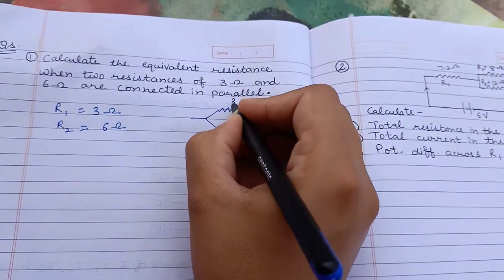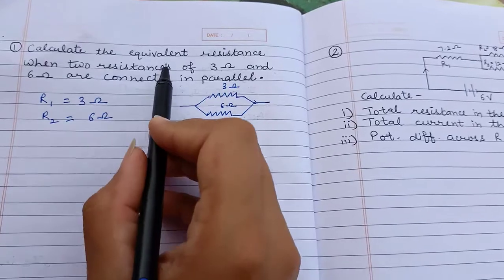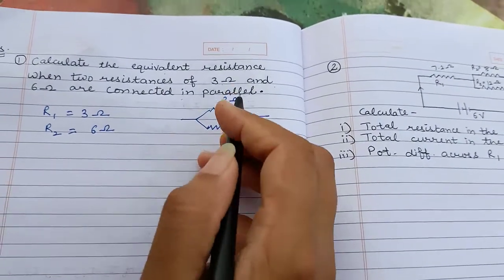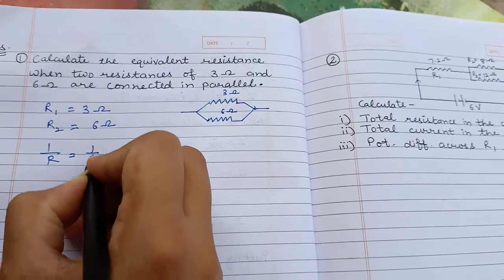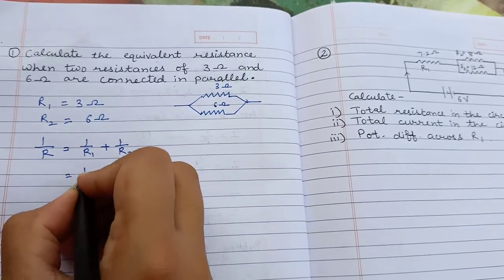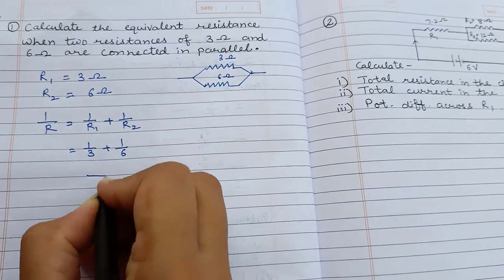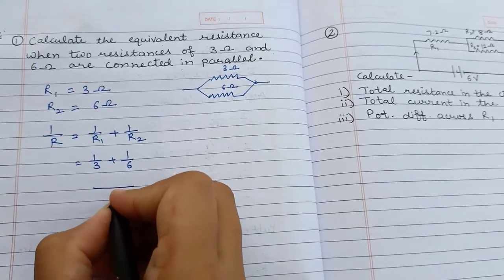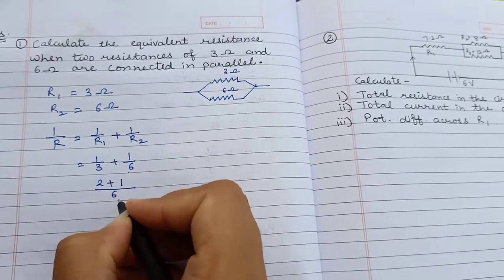This is the 3 ohm resistance and this is the 6 ohm resistance, and we need to find out the equivalent resistance, that is 1 upon R is equal to 1 by R1 plus 1 by R2. This is 1 by 3 plus 1 by 6. LCM will be 6. 3 2s are 6, 6 1s are 6.